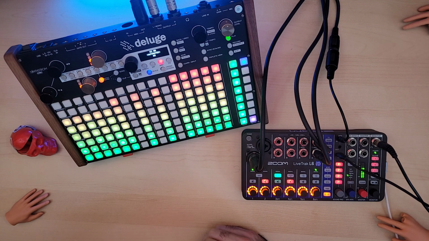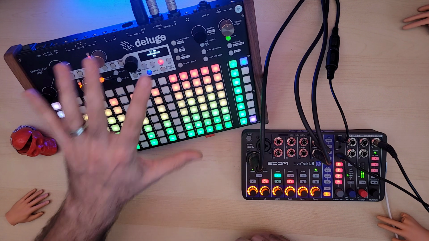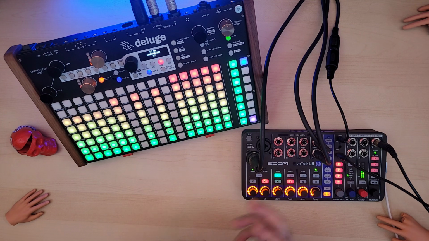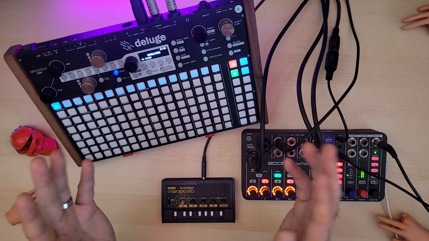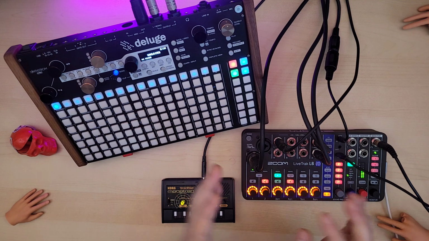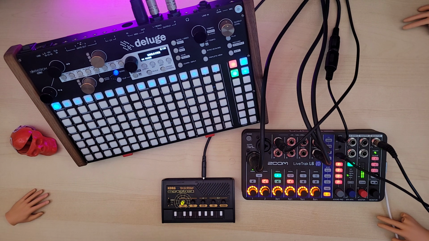So to recap, we've got the Deluge audio running into the L6, and we're automating the level of the channel we've got in the L6 via MIDI from the Deluge to cause this glitchy slicing effect. Of course, if you've got something like the Deluge, you can do all of that to the audio already without needing to automate anything in the L6, just by automating parameters in the Deluge itself.